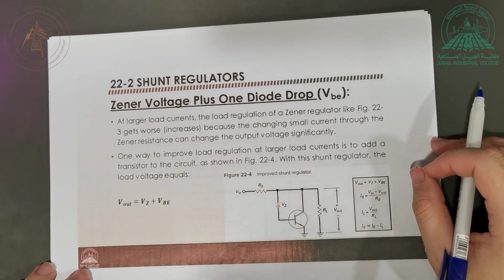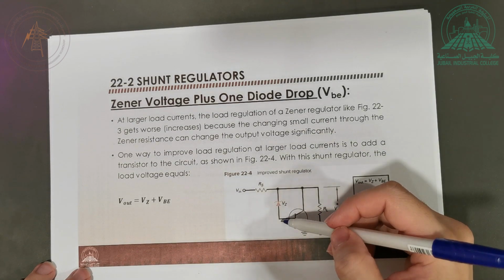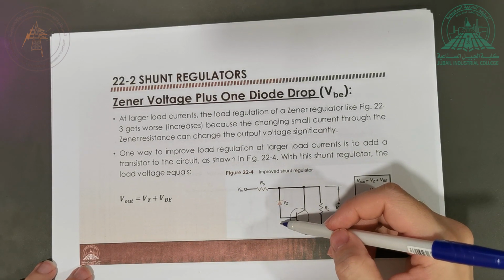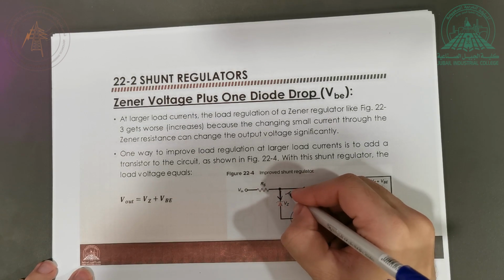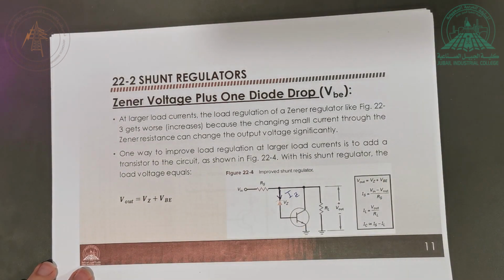What is the job of this transistor, and why am I connecting it to the base in particular? I'm doing that in order to limit this IZ, to make it small. I want to make this IZ as small as possible.